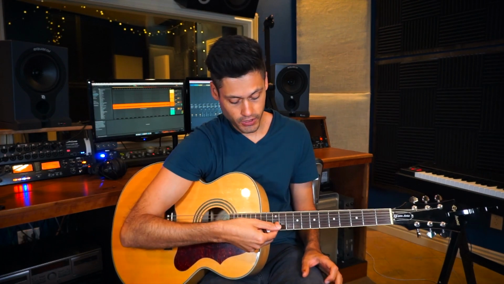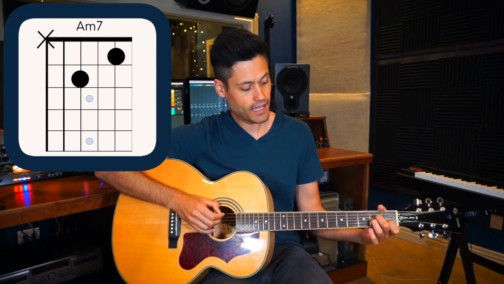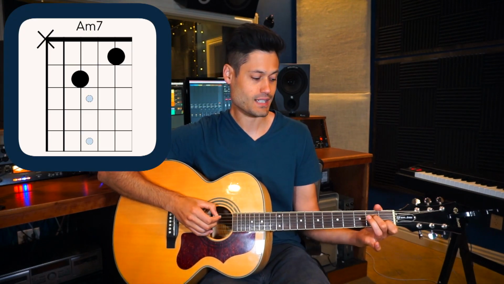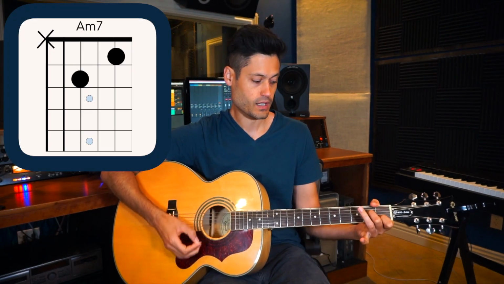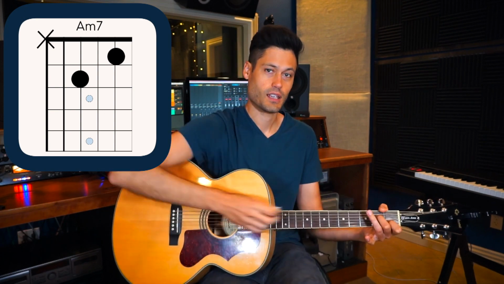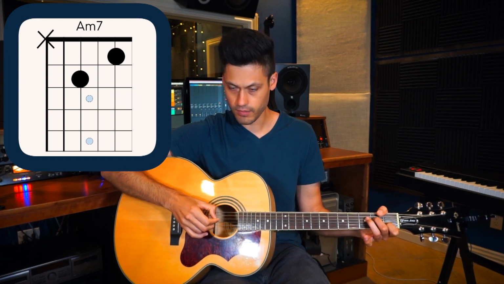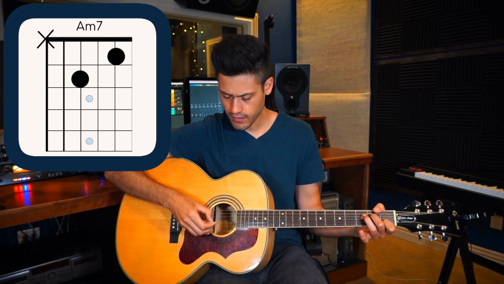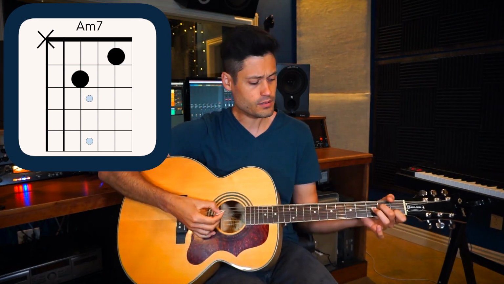So where can we find some G notes? Well, we have an open G, the 4th string down. So when I let go of this note here and reveal the open G, we're playing A minor 7.